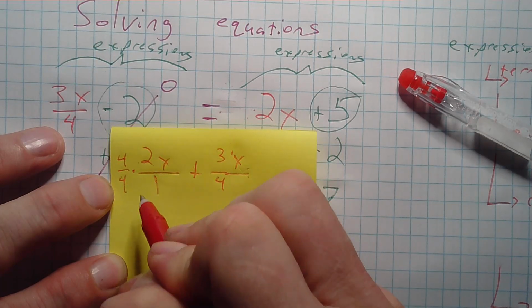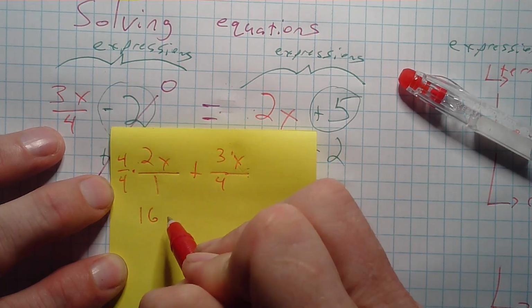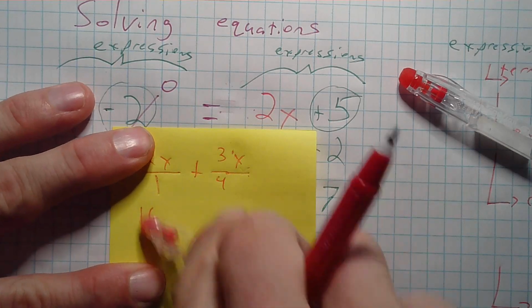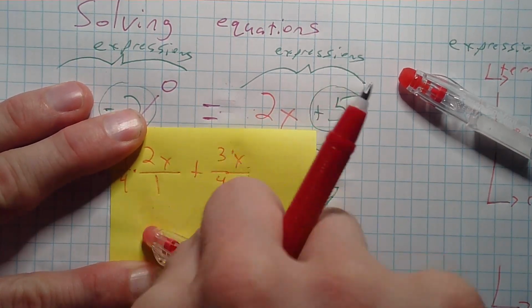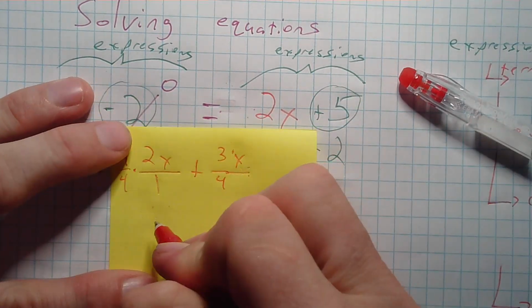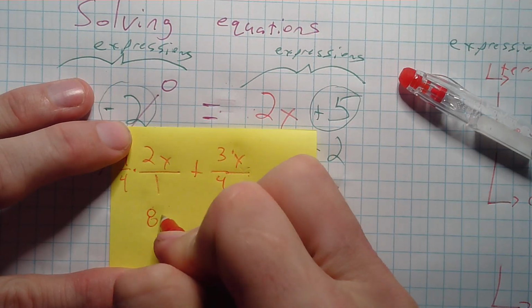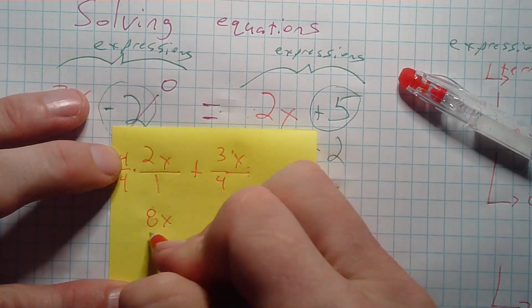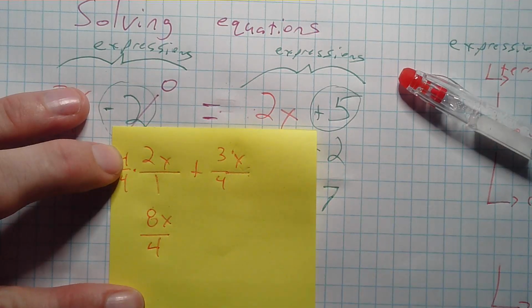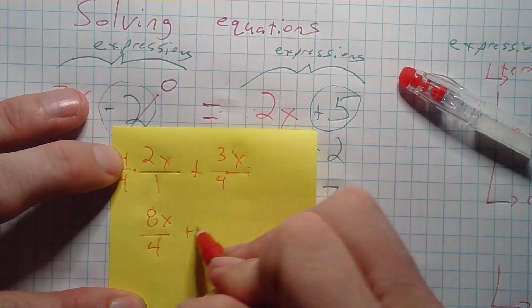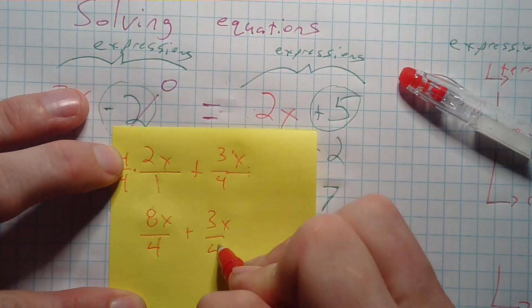So this is going to become 16, that's not right, sorry. Right, so 8x divided by 4 plus 3x divided by 4.